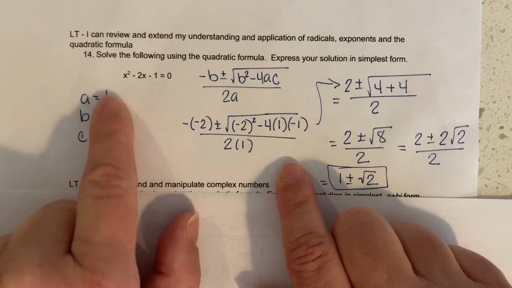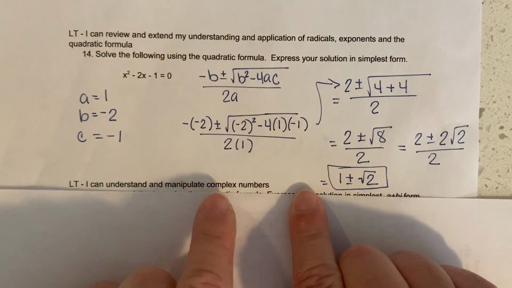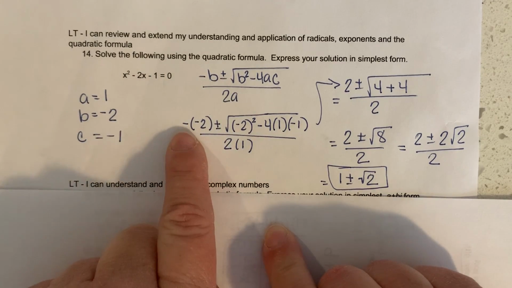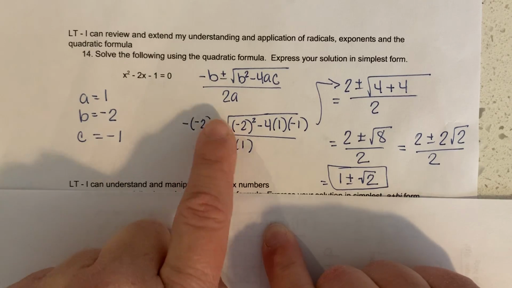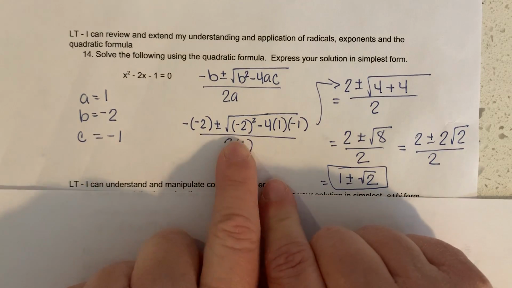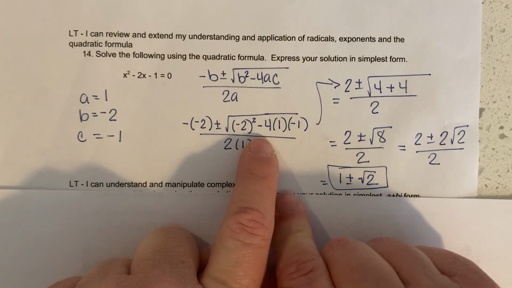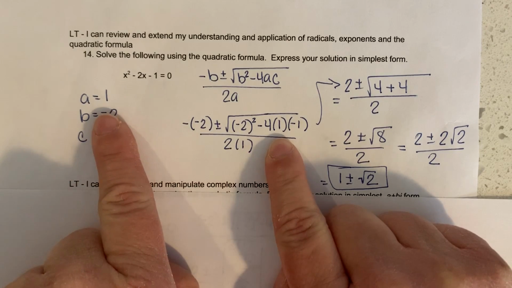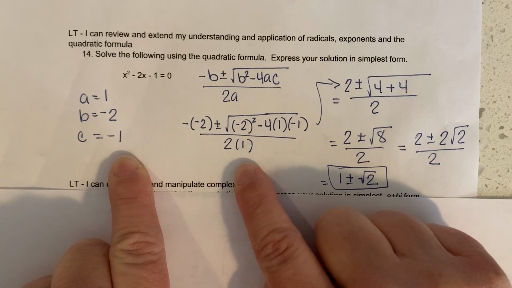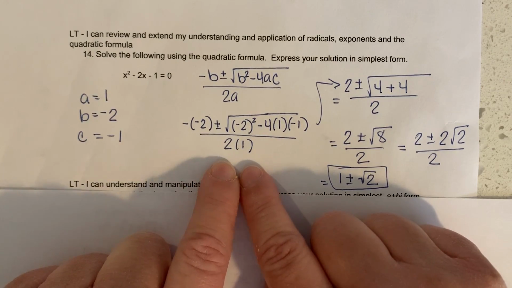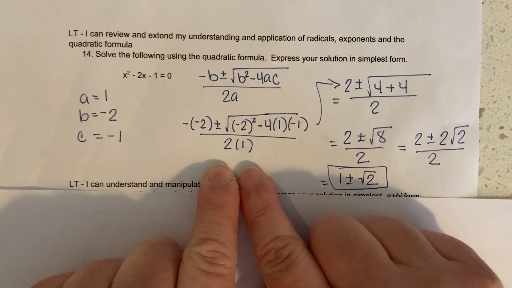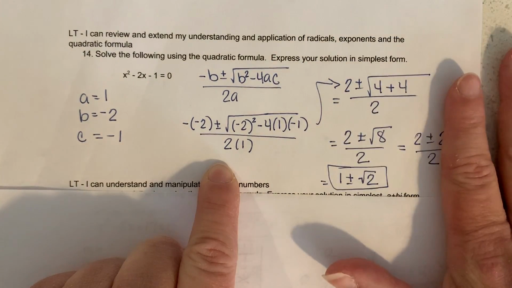So literally, we're going to take these numbers and plug them into this formula and then solve it. So negative b. Well, b is negative 2. So that's negative 2. Plus or minus the square root of b squared. Well, b is negative 2. So that's negative 2 squared minus 4 times a, which is 1, times c, which is negative 1, over 2 times a, which is 1. So all I did was I took these a, b, and c terms and I plugged them into the quadratic formula.